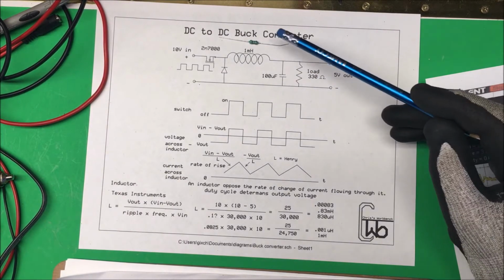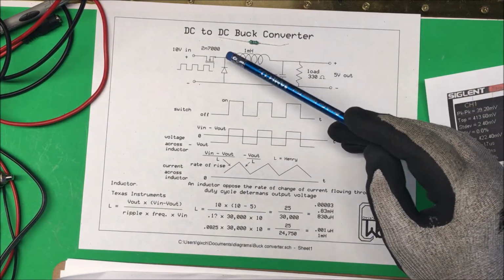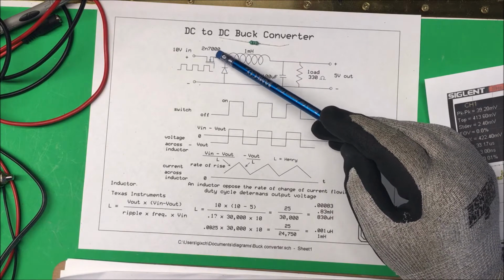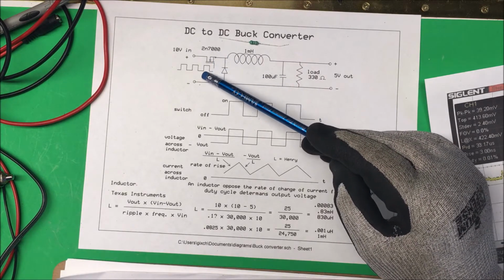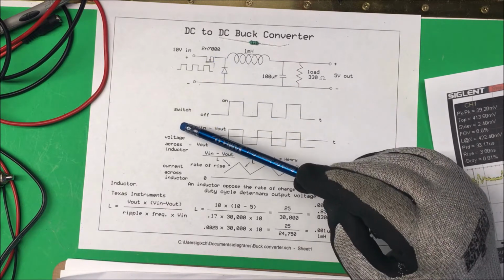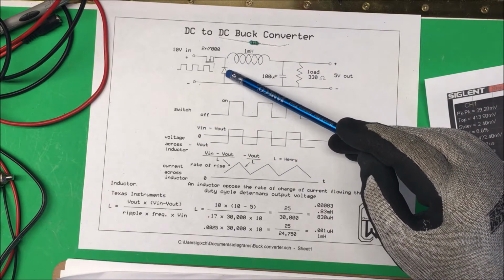Let's take a look at a DC to DC buck converter. So we have a switch here. I'm using a 2N7000 MOSFET, and I'm just using pulse width modulation to turn that on and off. Then we have a diode here. This is acting like a switch.